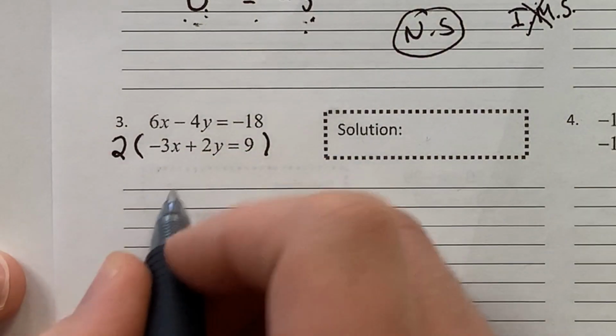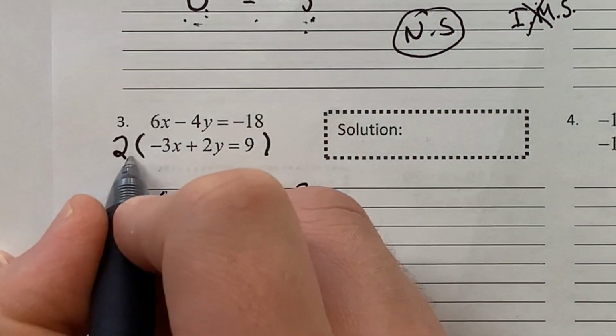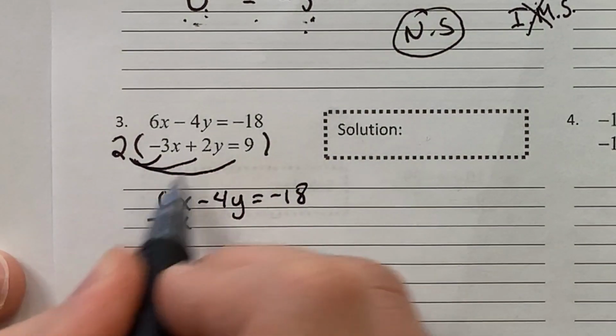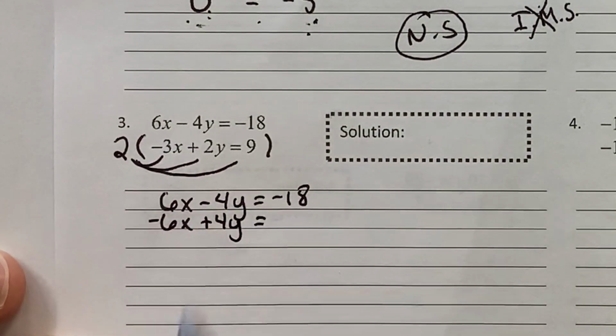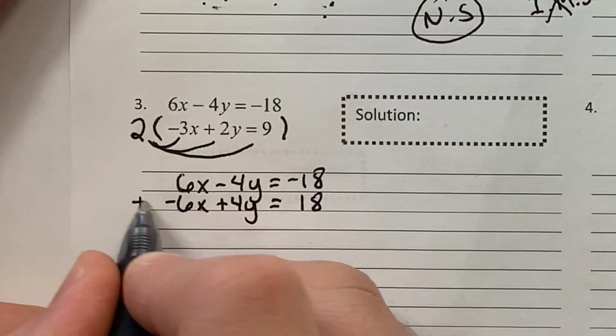Step 3, let's add these. Well, first I have to take care of this. Rewrite my top equation because I did not do anything with it. Multiply this 2 by everything. 2 times negative 3 is negative 6x. 2 times 2y is positive 4y. 2 times 9 is 18. Look at that. Now I can add these together.